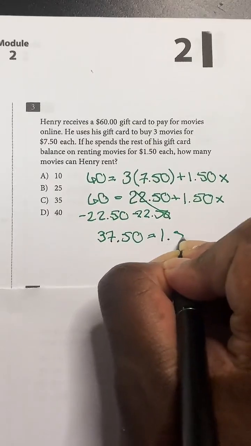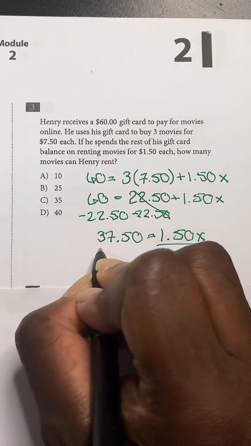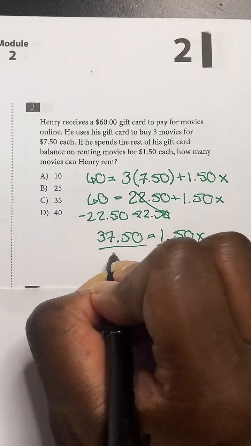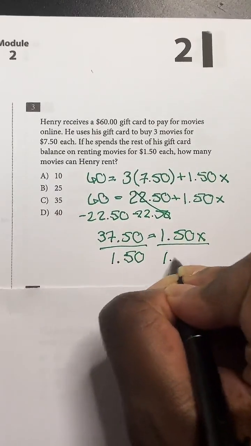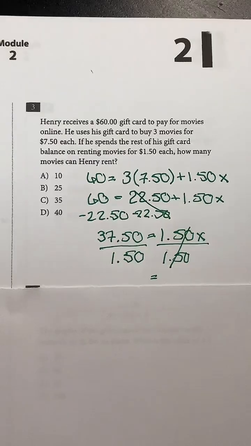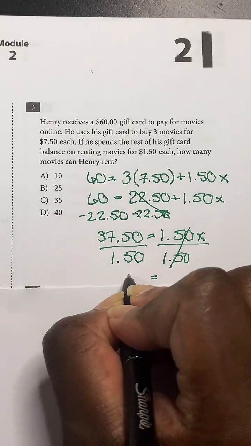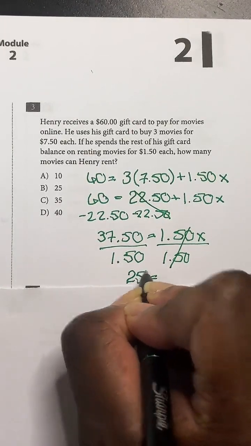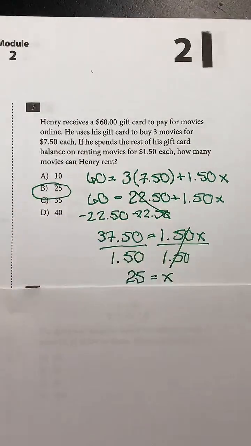But don't forget that we have to divide both sides by this $1.50 so we can figure out how many exact videos or movies he rented out. Okay. And last time I checked, this will give me my 25. So my answer is B.